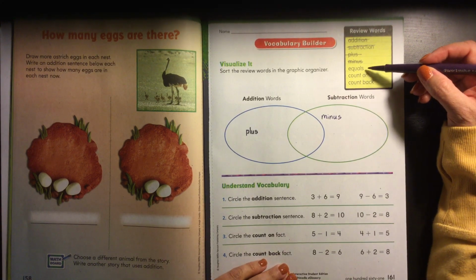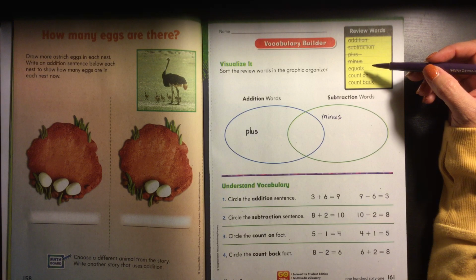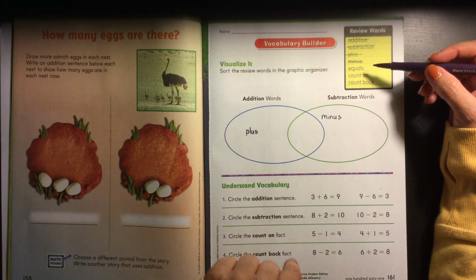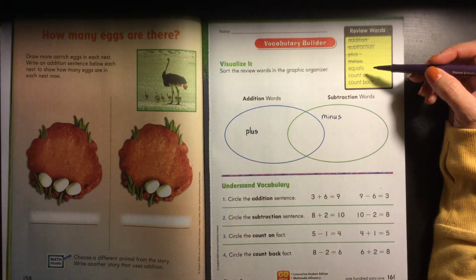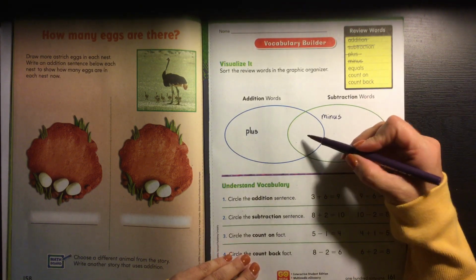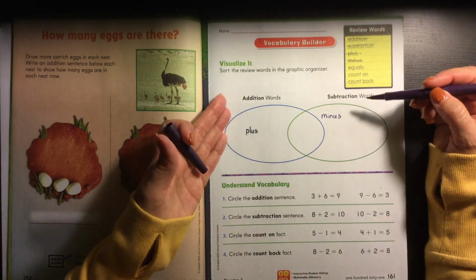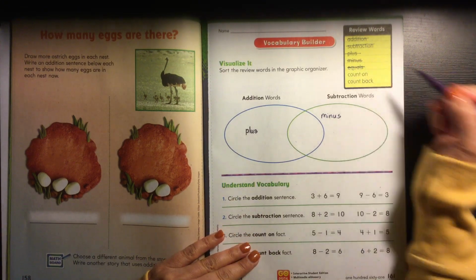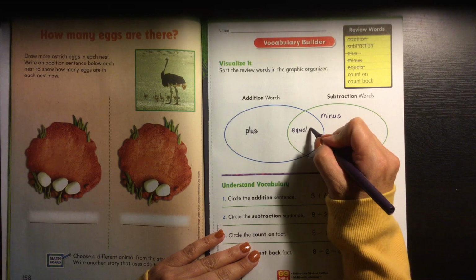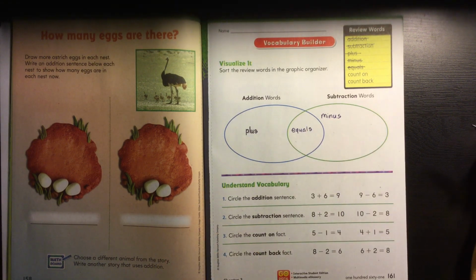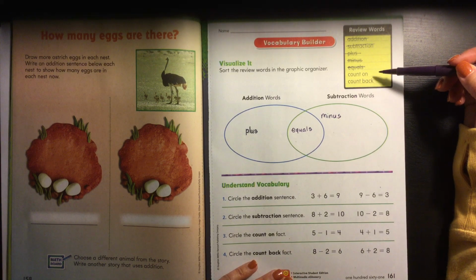Next, we have the word equals. What would we use equals for? Addition or subtraction? Or both? That's right, equals, an equal sign, is used in both addition and subtraction. So go ahead and pause the video and you're going to write the word equals in the middle of your Venn diagram.